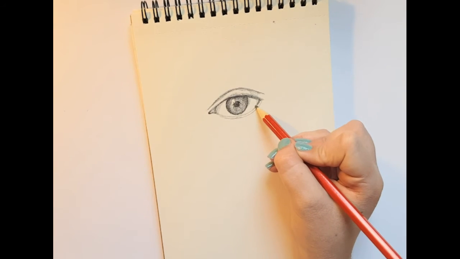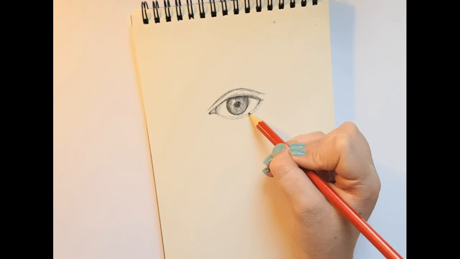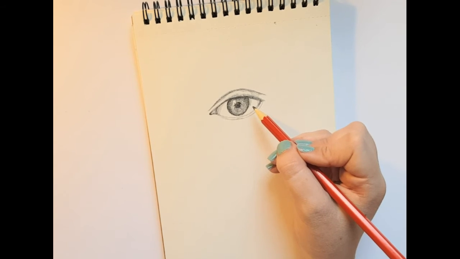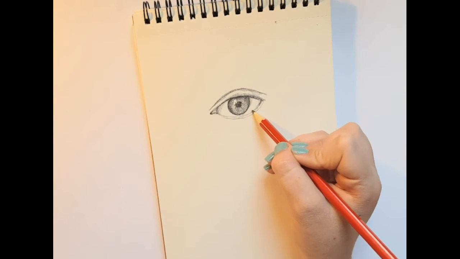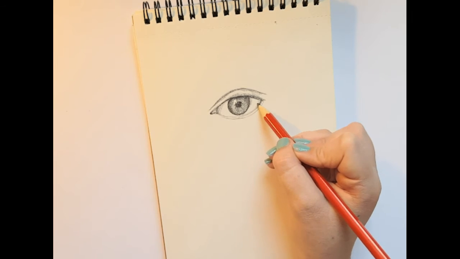Now I'm just shading in the white part of the eye. Sorry if you can hear that. My neighbours are cutting down wood or something. It's a bit loud. Hopefully you won't be able to hear it. Okay.